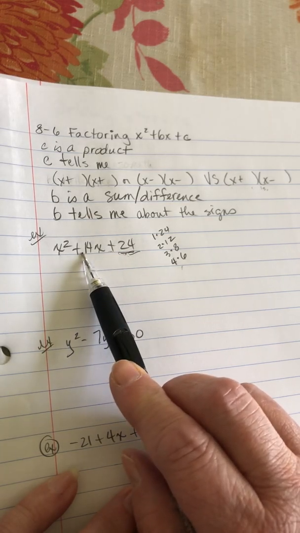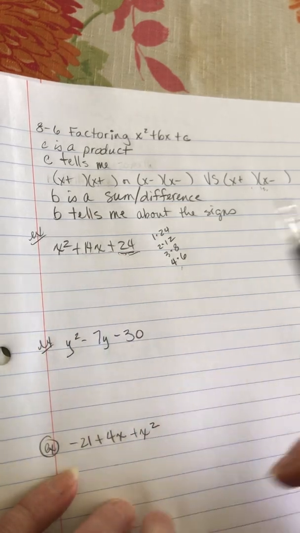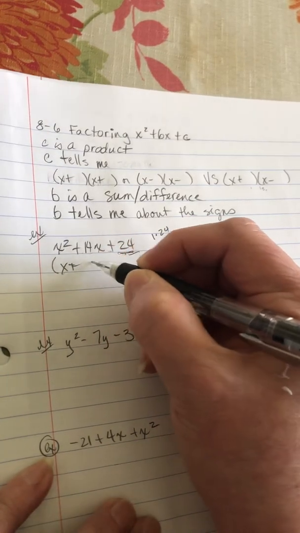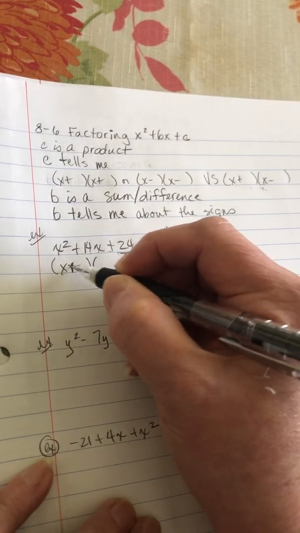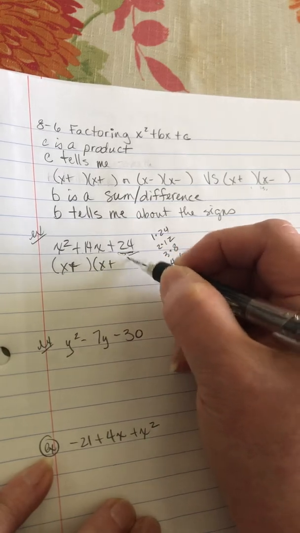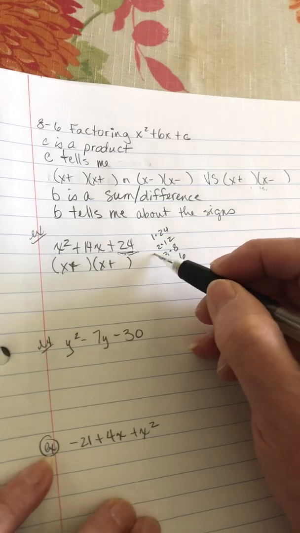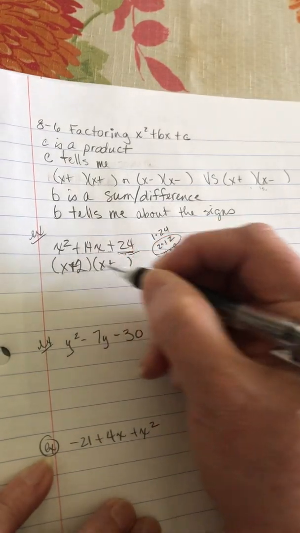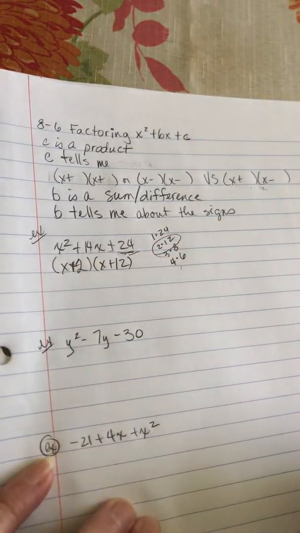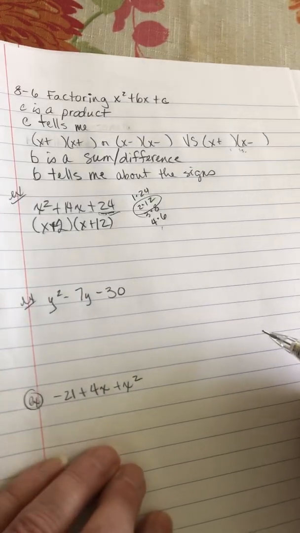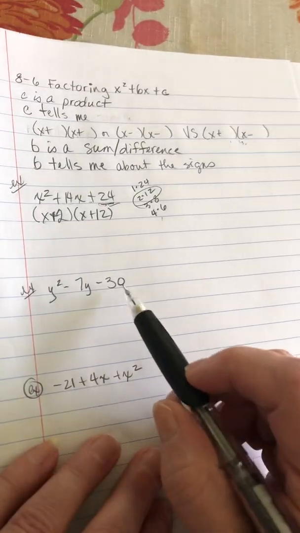This tells me plus plus, and I'm looking for a sum of 14. So I already know x plus something, x plus something. And then I just look over here and say, well, which ones have a sum of 14? 2 and 12. Does it matter which one goes where? Nope. Commutative property says it can go either way.